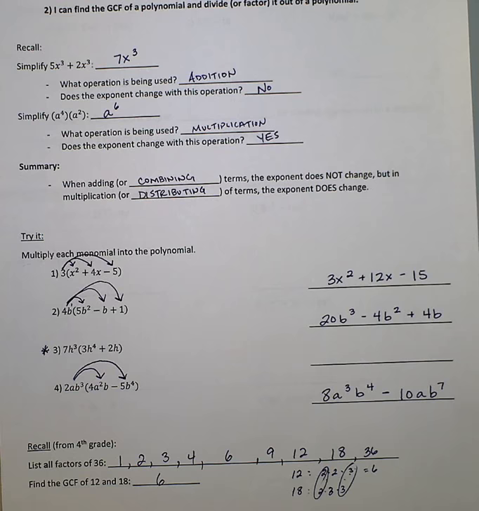Okay, we could do the same thing this way, kind of listing those out as 1 and 12, 2 and 6, 3 and 4, and do the same thing as 1 and 18, 2 and 9, 3 and 6. Okay, and we say, well, what's the biggest number that fits into both of them? 6 would be the biggest number that fits into both of them. So a couple ways that you can find the greatest common factor.